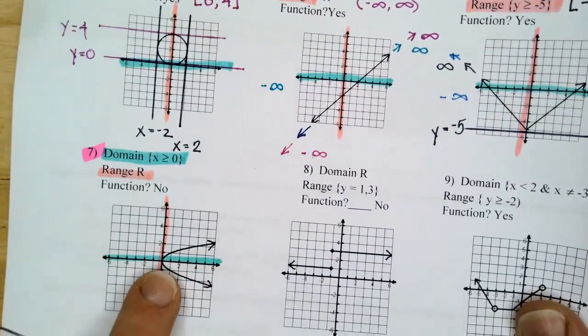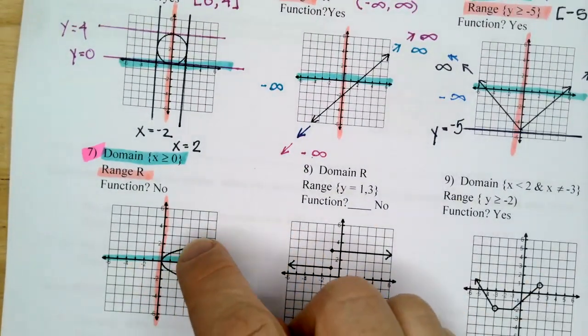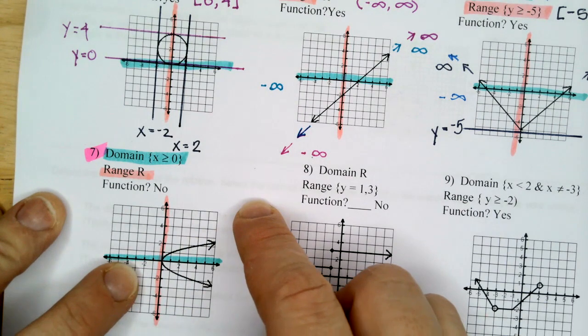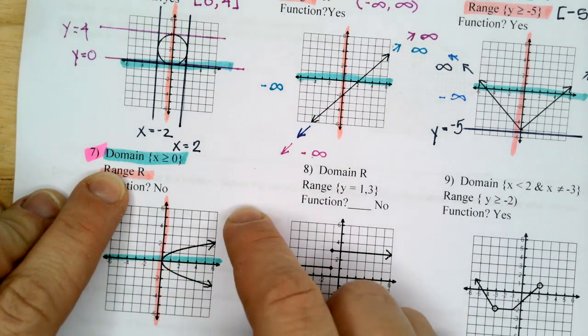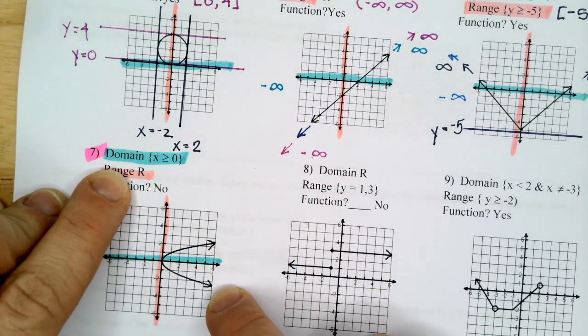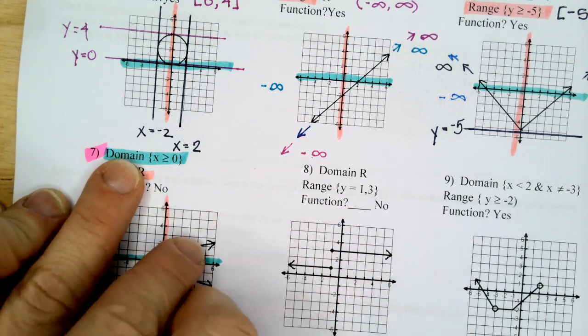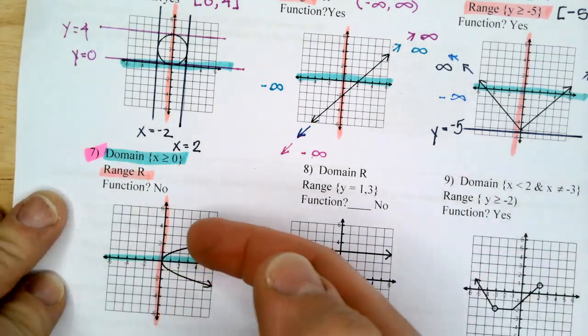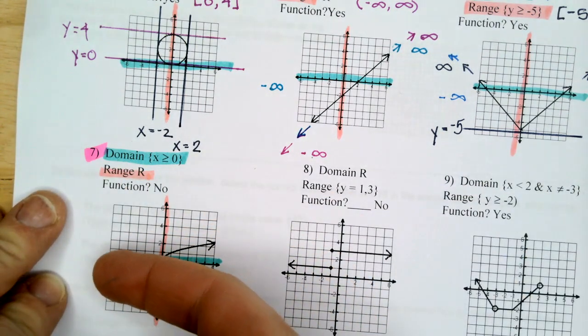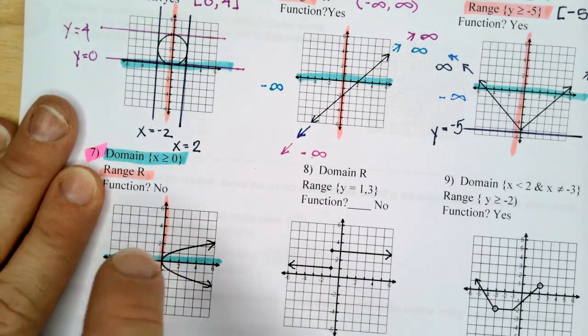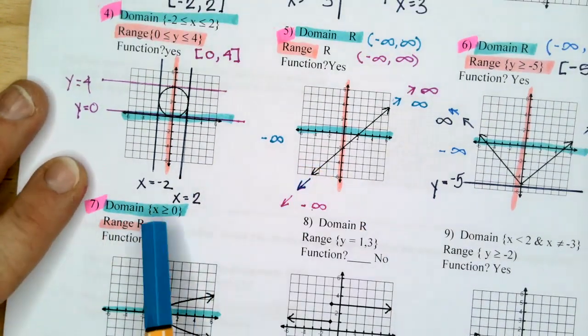Alternately, if you have something like this, this is going to go both up and down for the range, positive infinity and negative infinity for the range. For the domain, it's going to start at 0 and only go towards positive infinity. It never goes below 0 on the domain. So domain is your x.